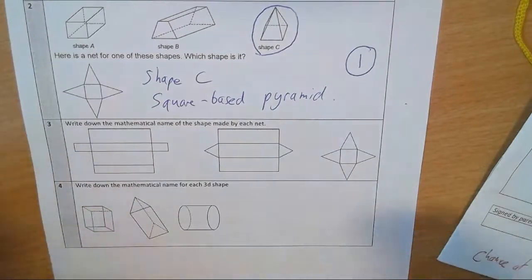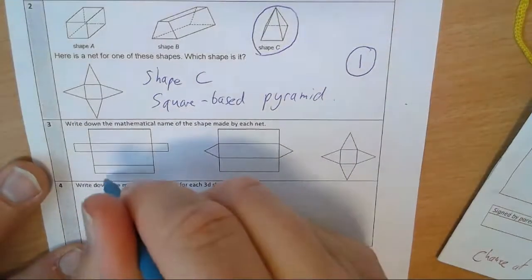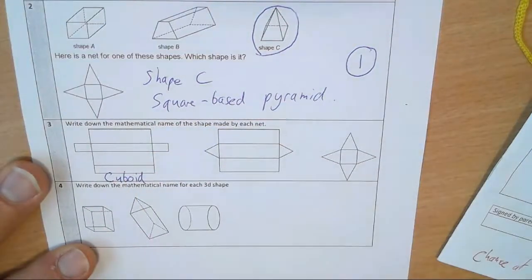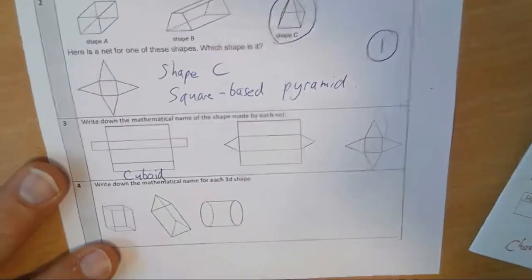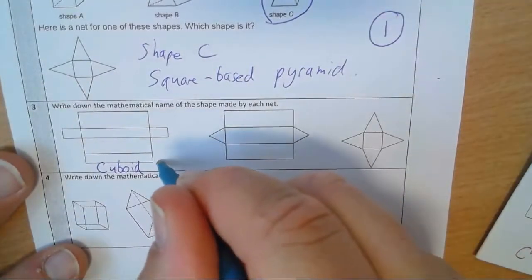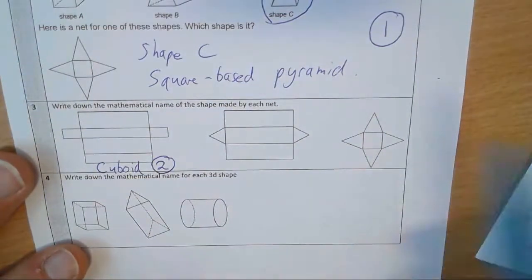Write down the mathematical name of the shape made by each net. So this one is just a cuboid. Now I'm going to give you guys 1 mark for the correct name and 1 mark for the correct spelling. Now in your GCSE exams you would actually just be given 1 mark and you'd need to get the correct spelling. But I'm going to give 2 marks, 1 for the correct name and 1 for the correct spelling.